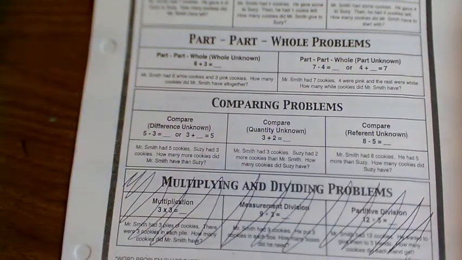And then comparison problems are the last type. So in comparison problems, we usually have 2 different people, and we are just comparing who has a larger amount or a smaller amount. So they are not exchanging hands.